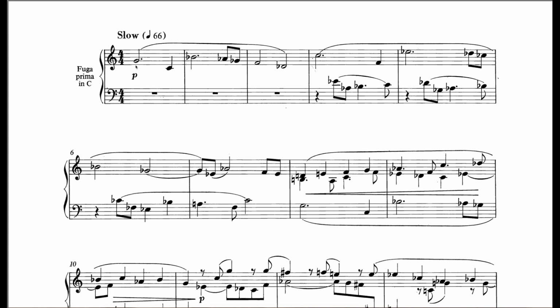So we have, that's all it is. Very simple subject. Once again, 1, 2, 3, 4, 1, 2, 3, 4, and 1, 2, 3, 4.